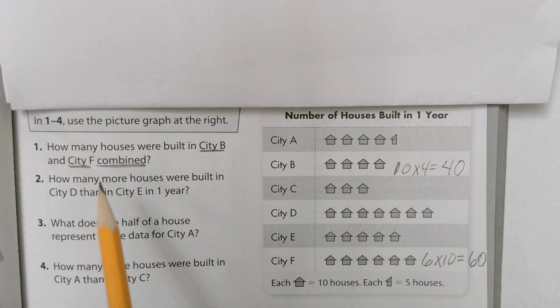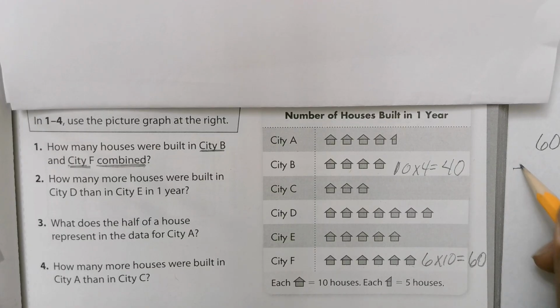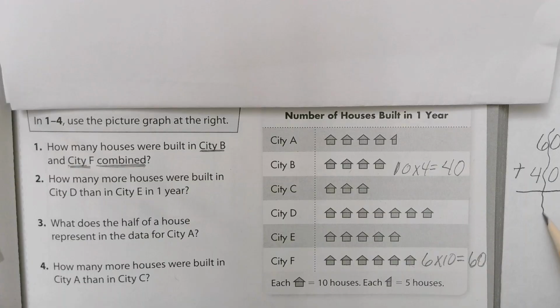Now, the question says combined. So we're going to add 40 plus 60. Come over here. I'm going to put my largest number on top. My largest number is 60. So I got 60 plus 40. I'm going to put my line here to separate my units.